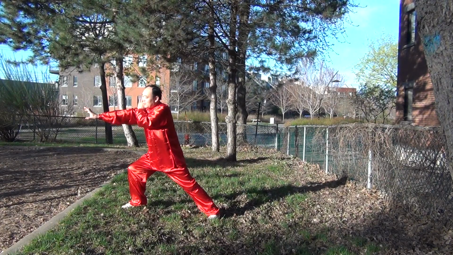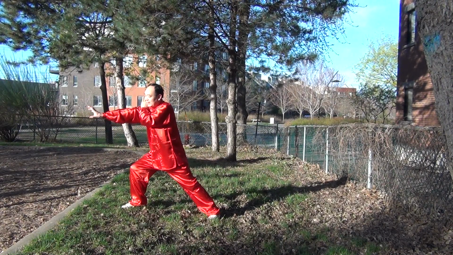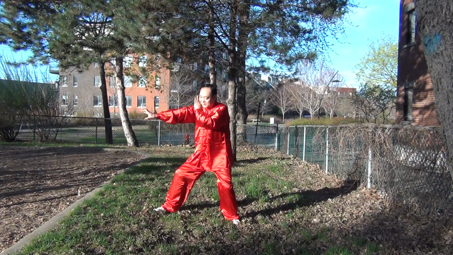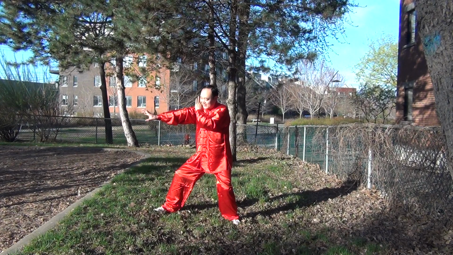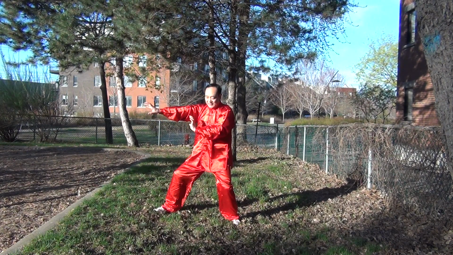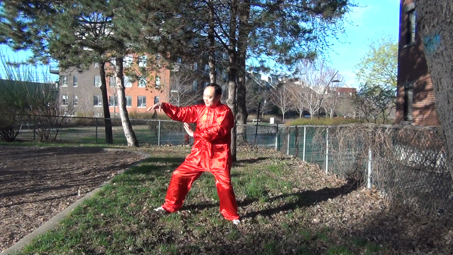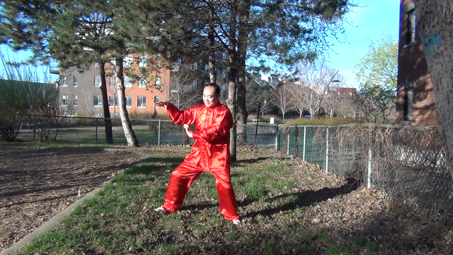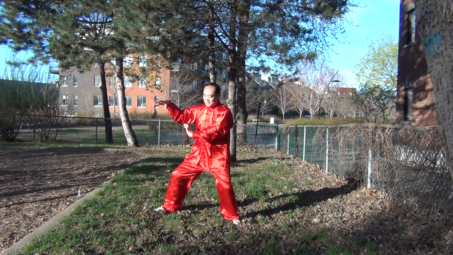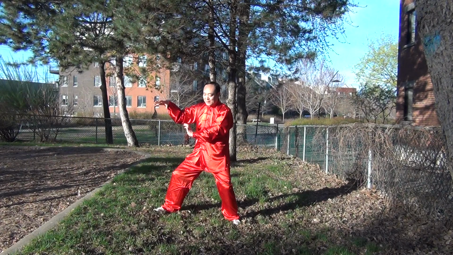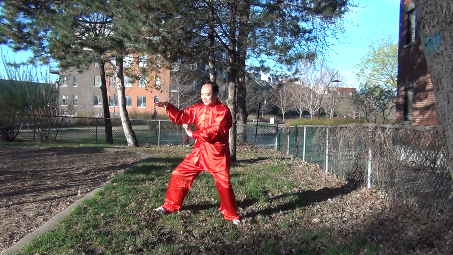So then I will step a little bit back with my left foot and pull the right foot also, 2 legs bend, and then I will move downward the left hand and a little bit forward the right hand. Both arms are bending. This is called the dragon's position.